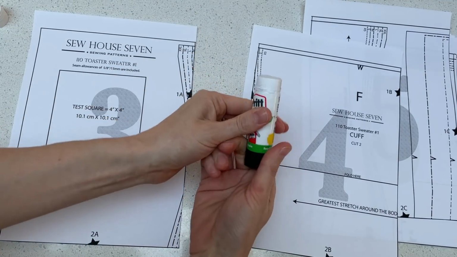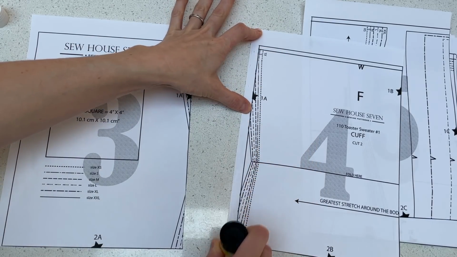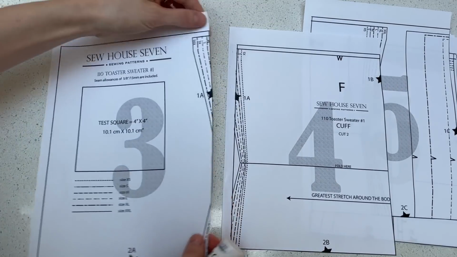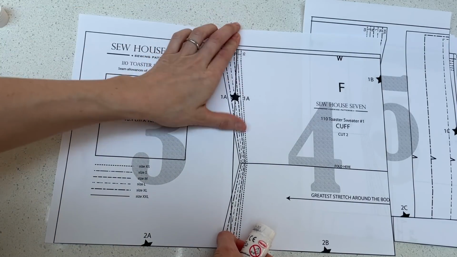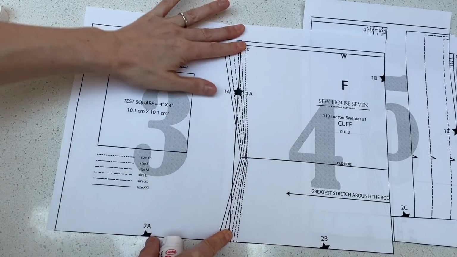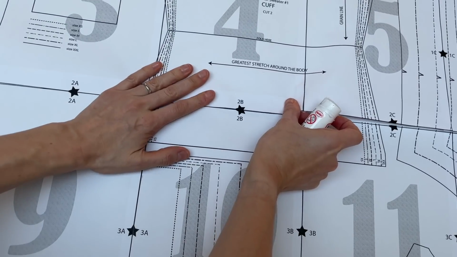I like to use a glue stick to do that, so it's really easy. You just run the glue stick down one side of the paper, overlap them, make sure that the lines match up as best you can, and just continue that for the row, same again for the next row, and then join them together. I've found that's the easiest way to do it.